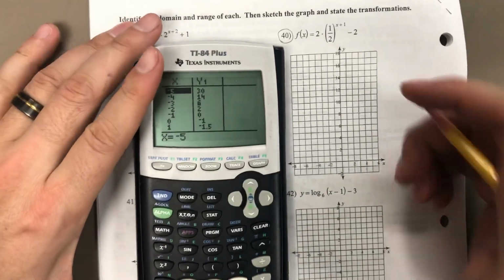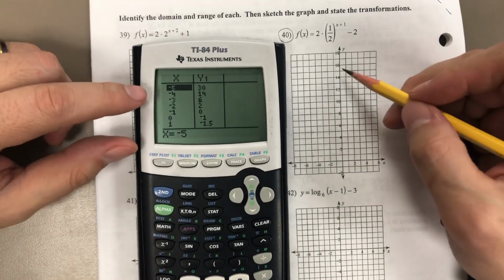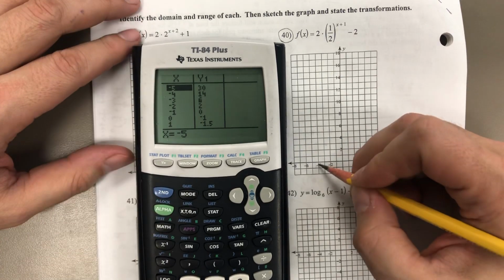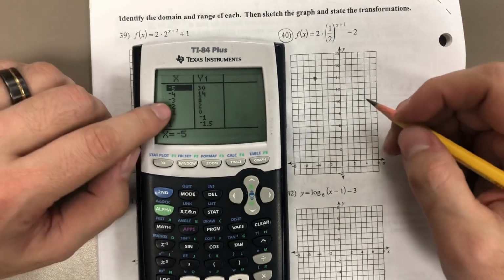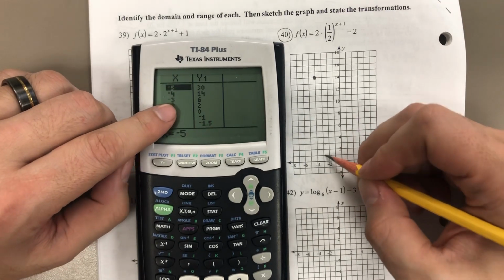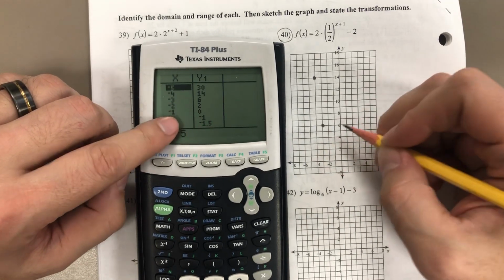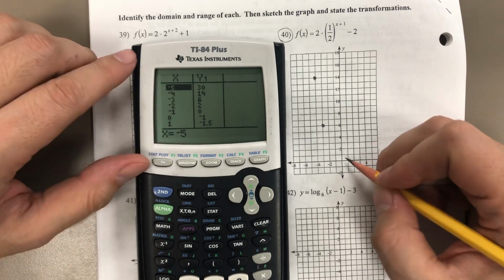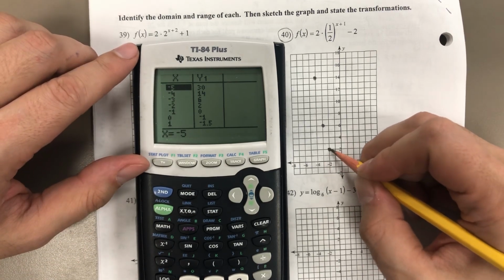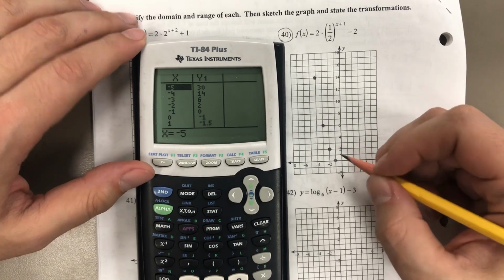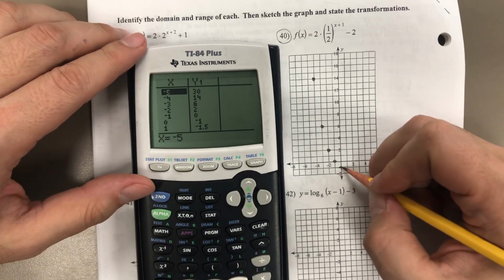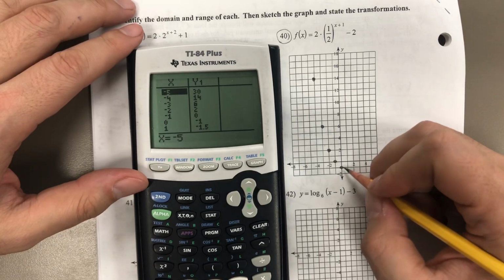That's really helpful, because you can just look for the ones that fit on here. Negative 4, 14 will fit, so negative 4, 14 is a coordinate. Negative 3, 6, so negative 3 and then up 6. Negative 2, 2, so left 2, up 2. Then negative 1, 0, so left 1, up 0. Then 0, negative 1, and 1, negative 1.5.